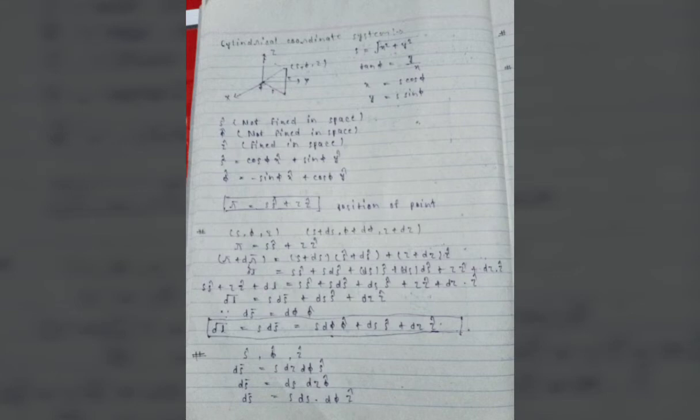Now next, how about in direction phi? I am going to take an element which is in the z direction and perpendicular to the phi direction. This is going to be the area in the direction phi. This distance perpendicular to phi is going to be ds, and the height is dz. And therefore, in the direction phi, the area element is going to be ds dz in the direction phi.